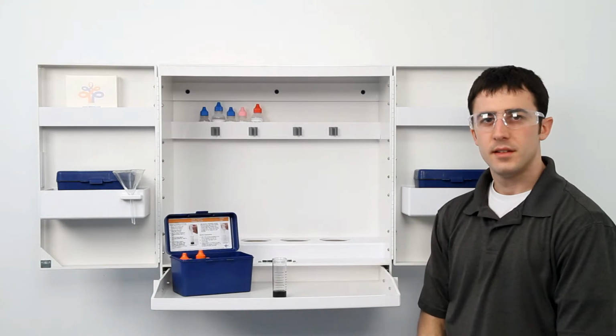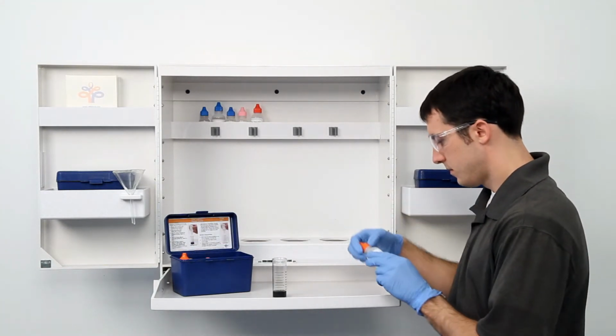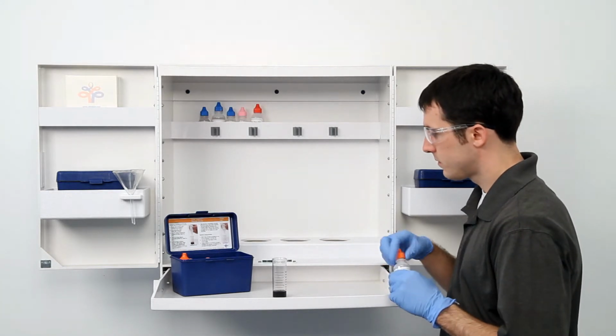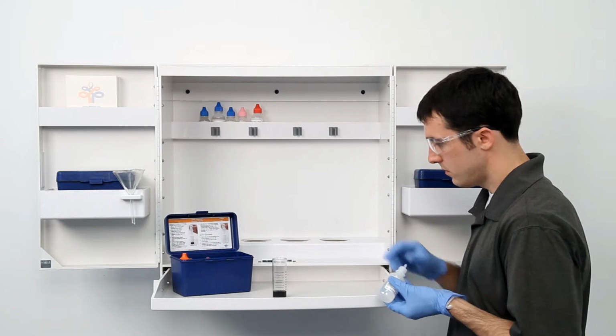The next step is to perform the titration. It's important to make sure you have the proper titrant and the proper sample size for this titration. You will use sodium thiosulfate titrant.